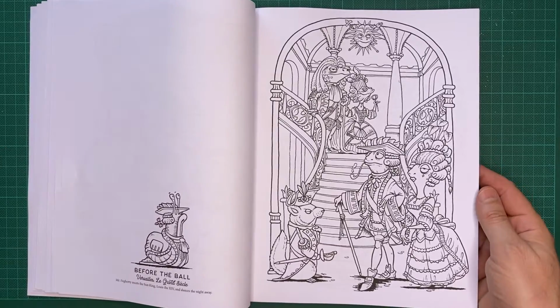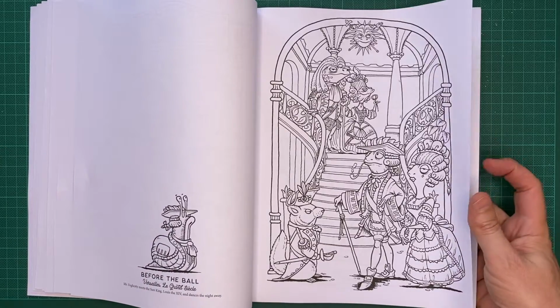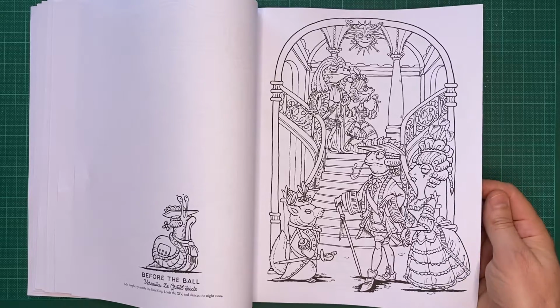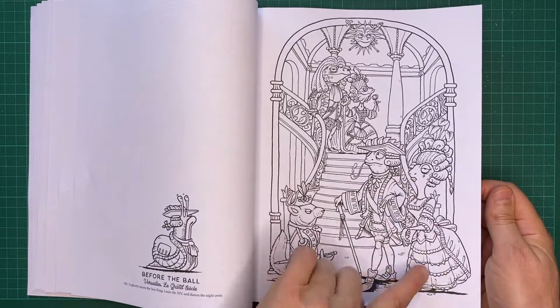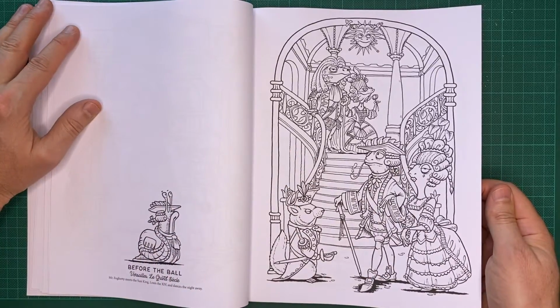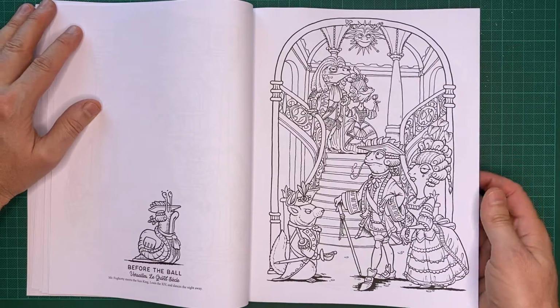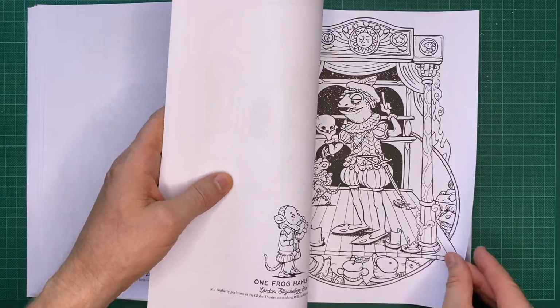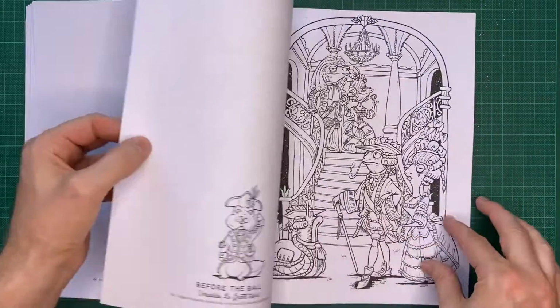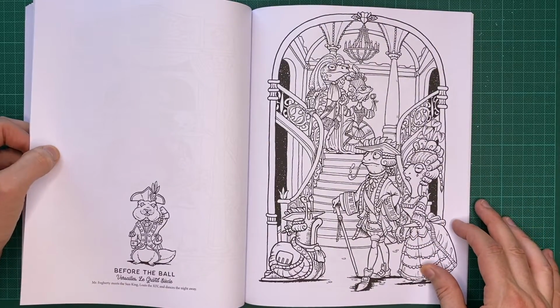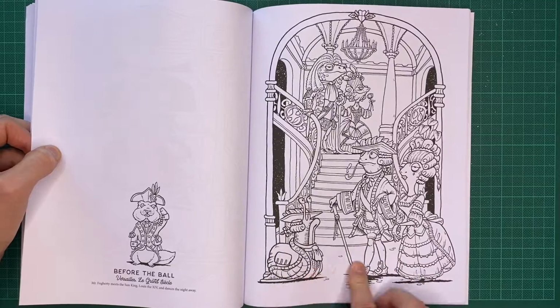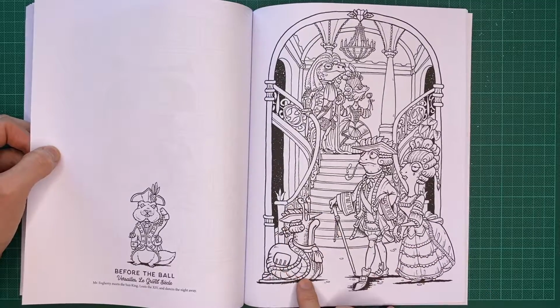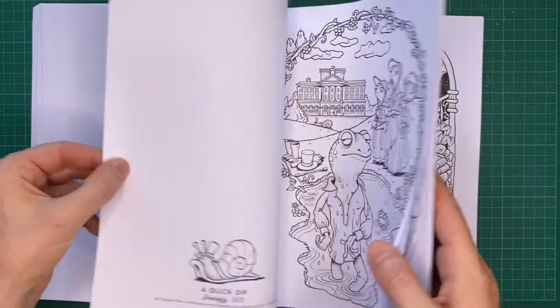Before the ball. Well, as I mentioned, drawing these characters was so fun, and I just think this will be a glorious thing to colour. And here we have a little guard, and if we look at the duplicates version, we have Snail, who's also dressed to the nines. Look at him, fabulous. This is one of my favourite snails I think I've ever drawn.